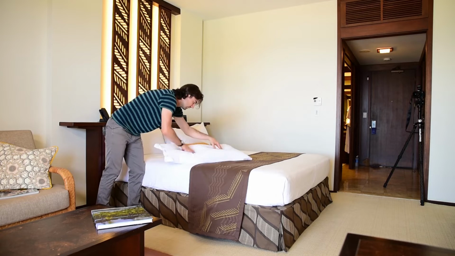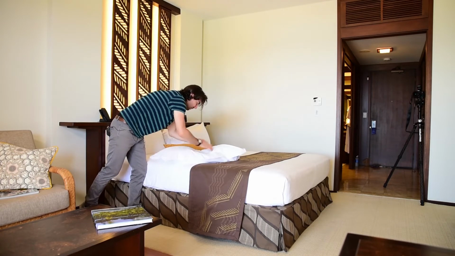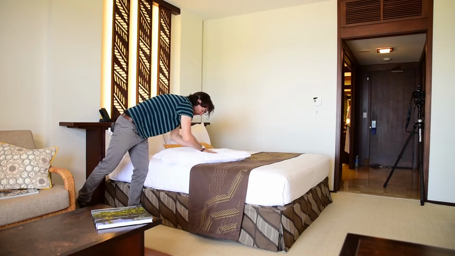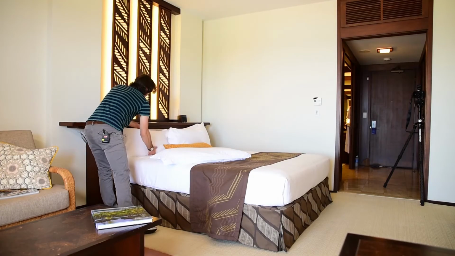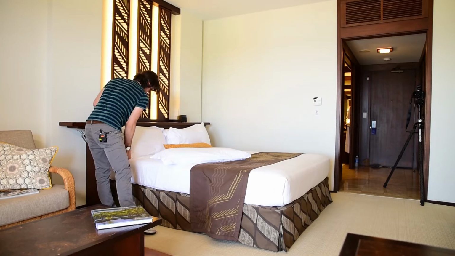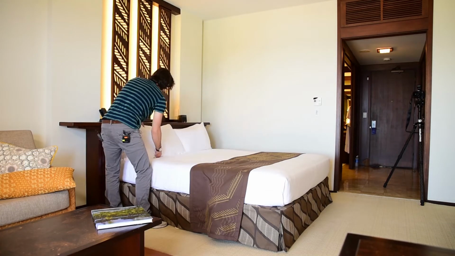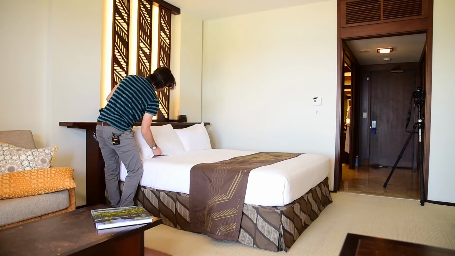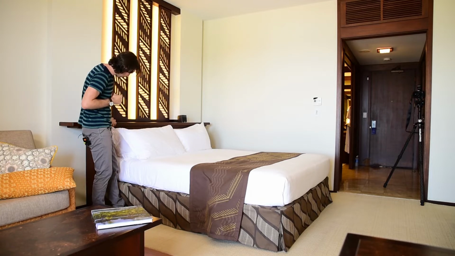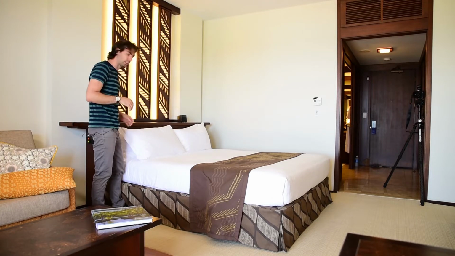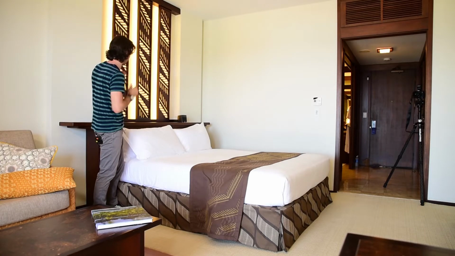First, obviously, we're going to fluff them. We're going to get some life into them and make sure that they're nice and even in the pillowcases. And once we've got them nice and even, I can put them in there. Get this out of the way for now. And what I want to do is make sure that the corners of the pillow look like they've got some life to them. I don't want them to be looking dead and saggy. I want them to look alive.